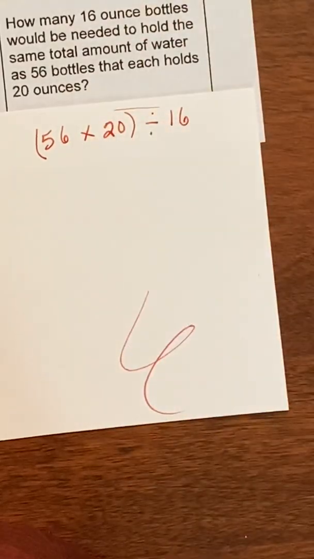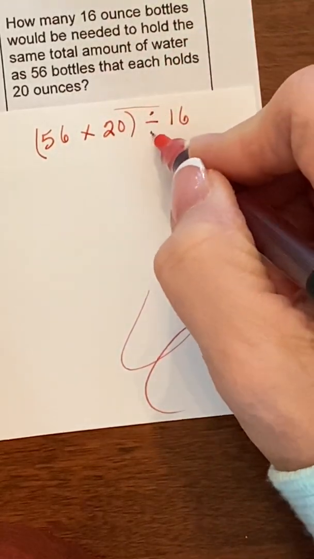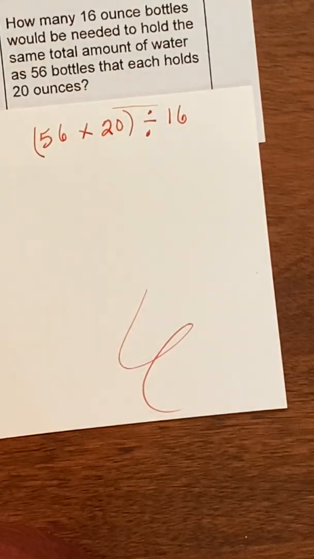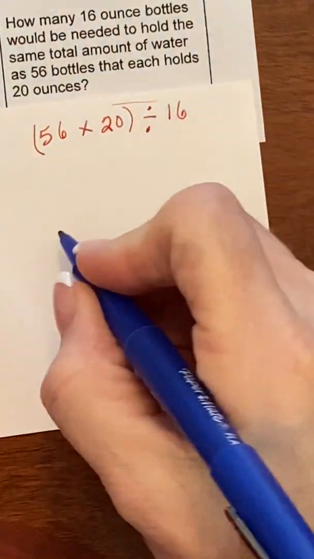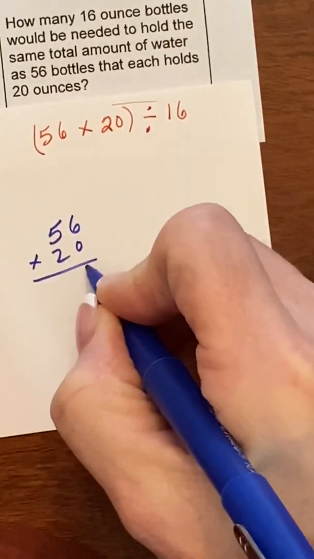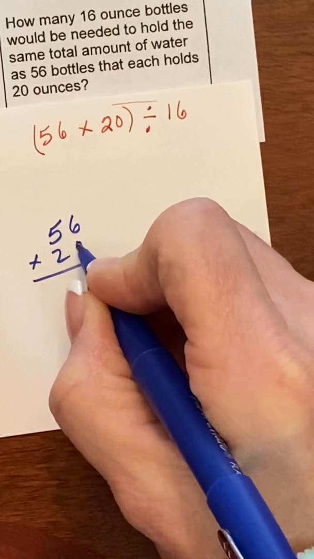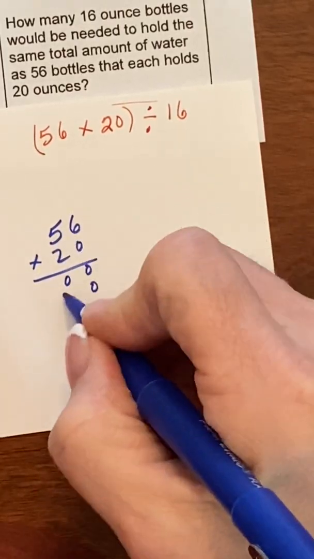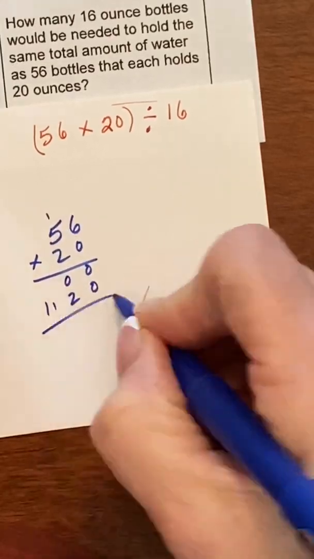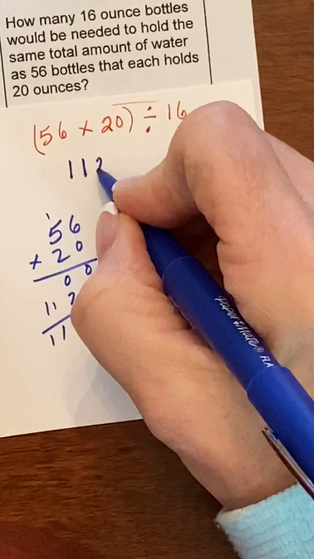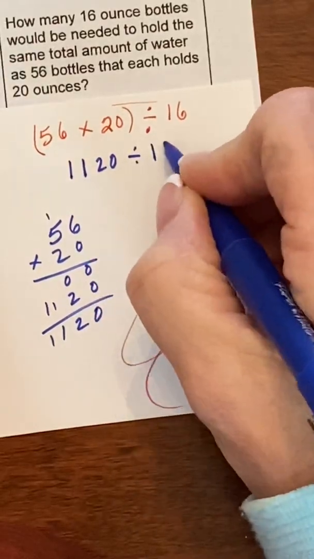Again, we have our plan. I'm going to need to stack this, so I'm just going to come down below. And let's work out the multiplication down at the bottom. 0 times 6 is 0. 0 times 5 is 0. Don't forget your placeholder. 2 times 6 is 12. And regroup. So we have 1,120. Now we're going to divide that by 16.